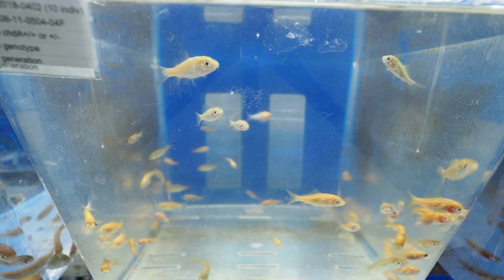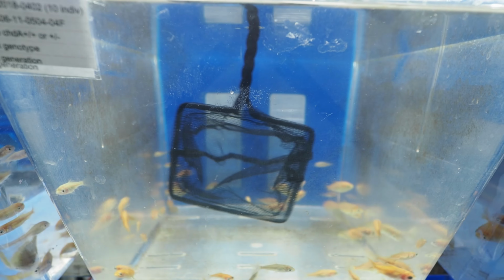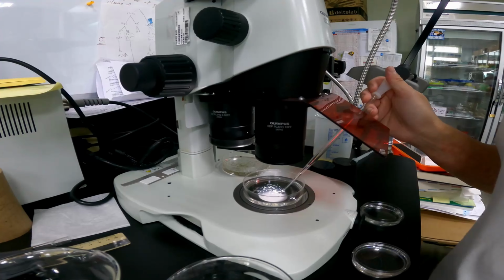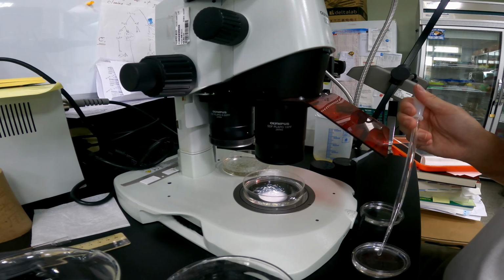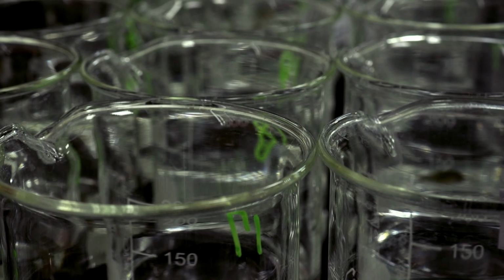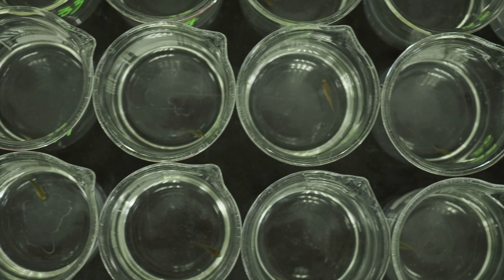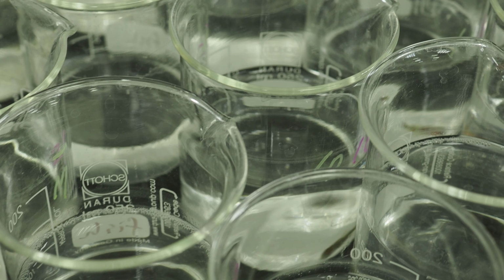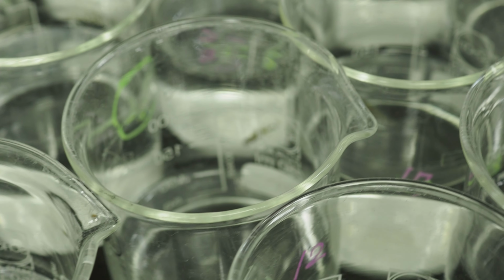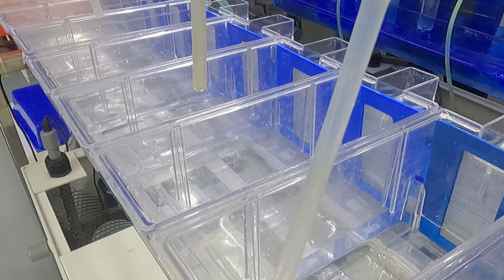To determine the sequence in which each tissue and organ appears in each individual, we keep each fish in a separate container. Newly hatched goldfish are sorted under the microscope and placed in separate containers such as plastic dishes or beakers. Each container is numbered so that we know which fish comes from which eggs fertilized on which date. As the fish grow, they are transferred to larger containers.